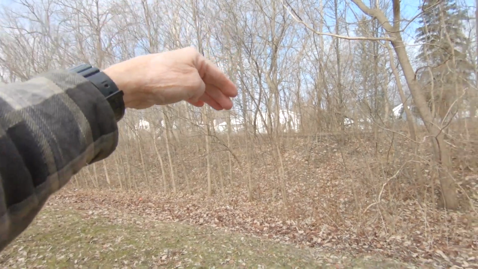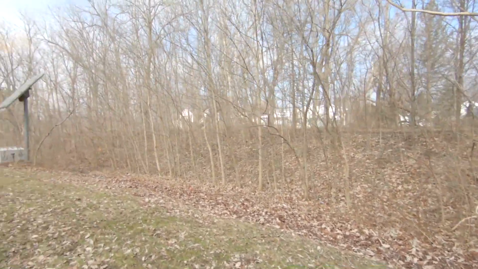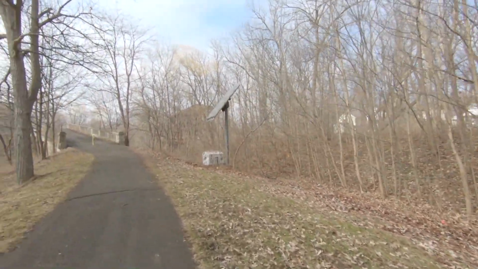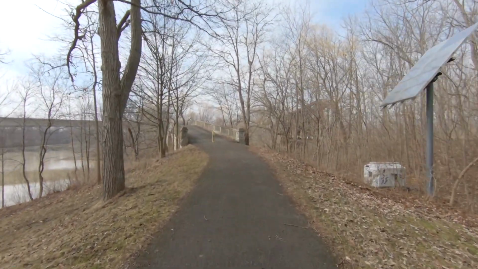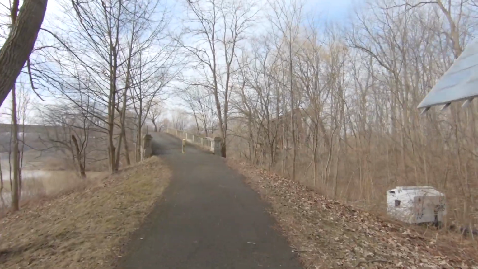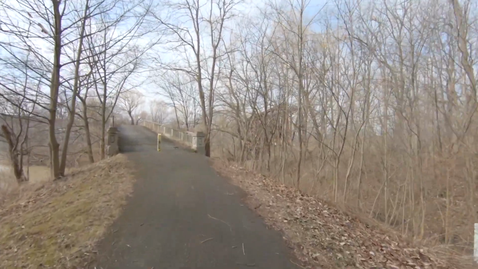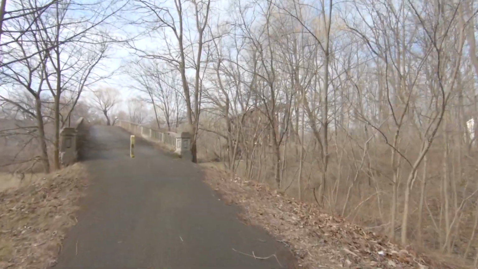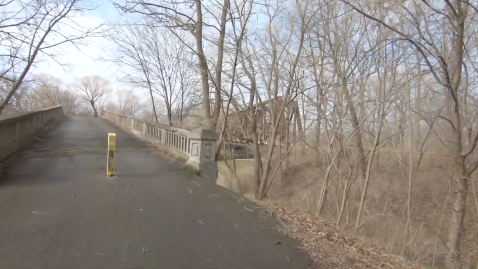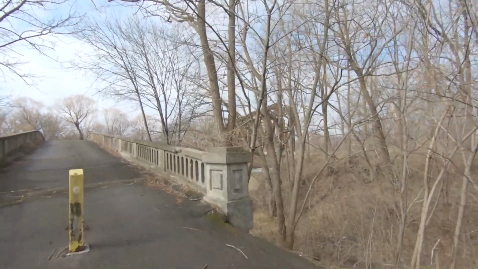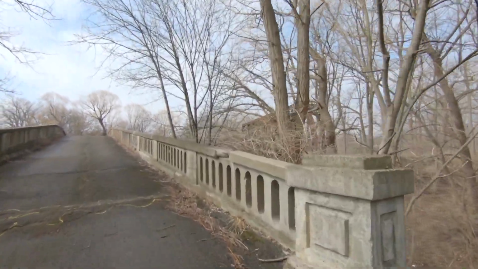The canal would have been just the other side of that. And as we walk up this trail, we begin to see the railroad trestle that had to be built in the early 1900s.